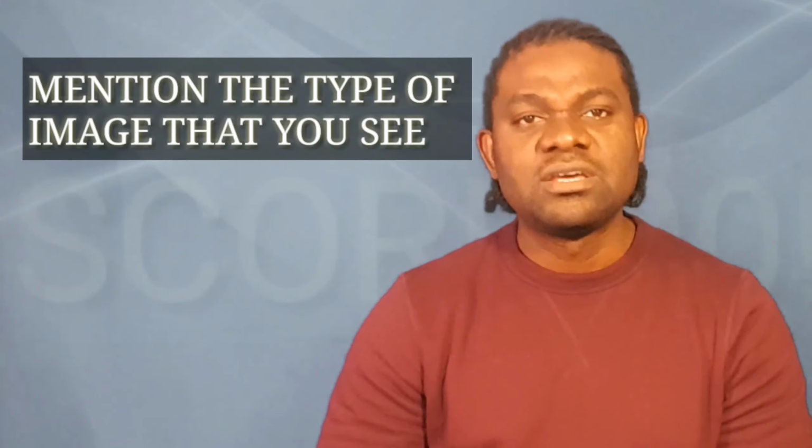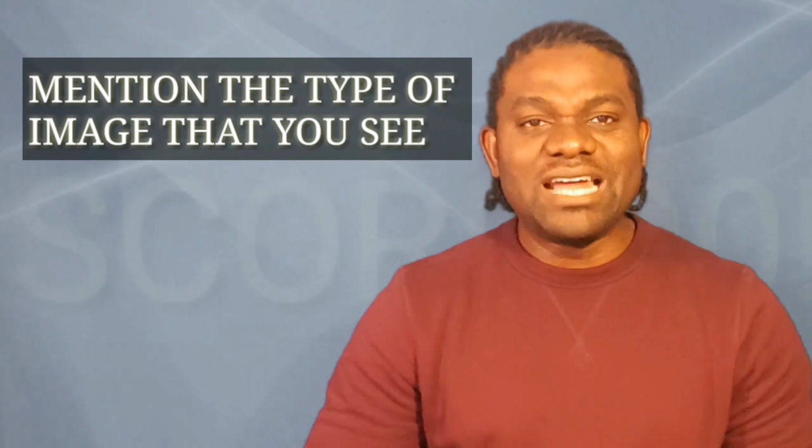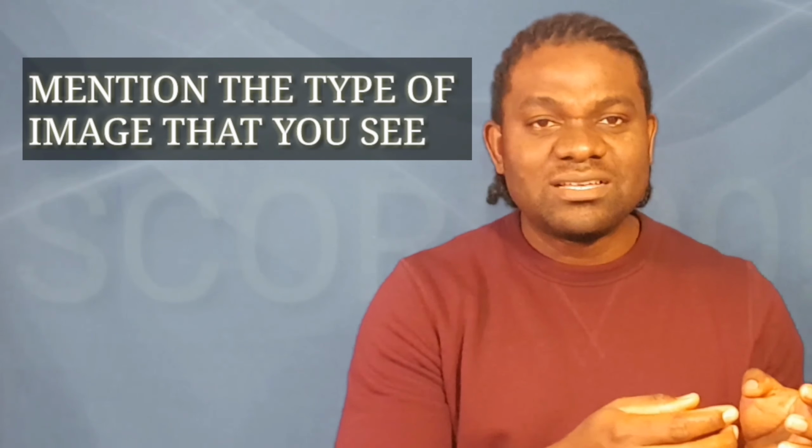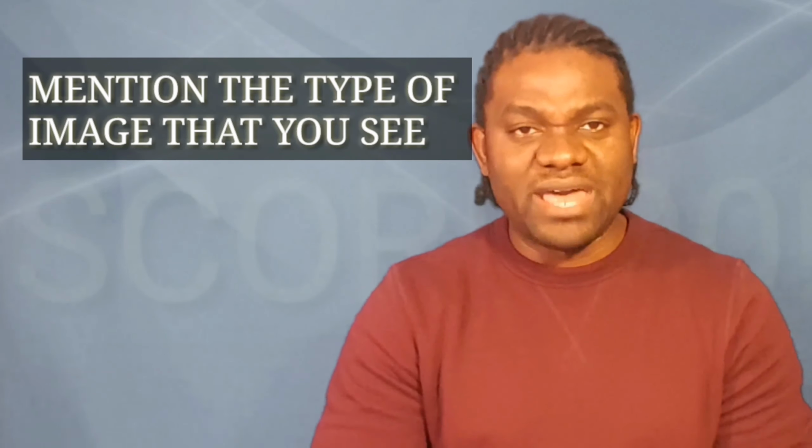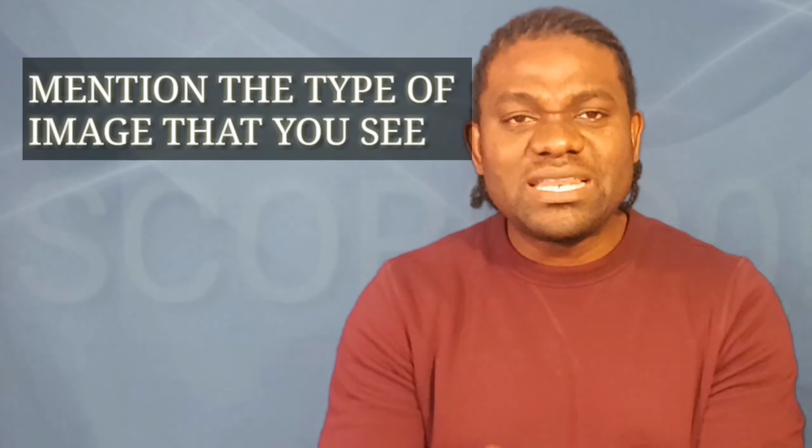Now, my next pointer will be about your introduction. For the introduction, try as much as possible to identify the image that you're looking at, the type of the image that you're looking at. When you identify it, it actually activates the software to let that software know that you are actually speaking about what you are looking at.